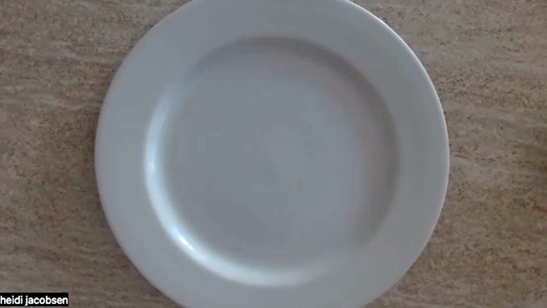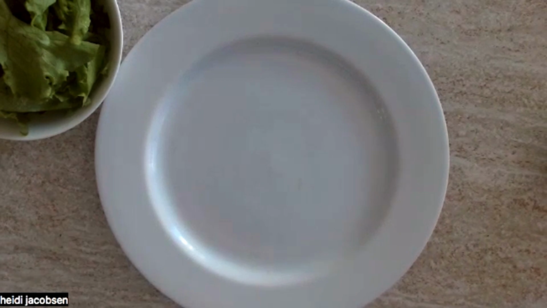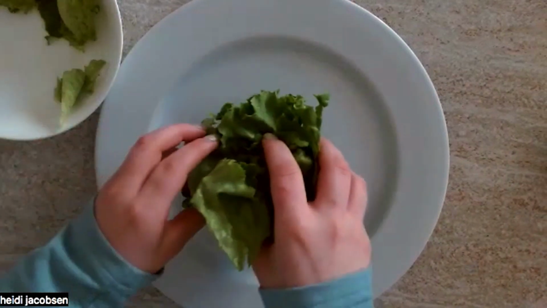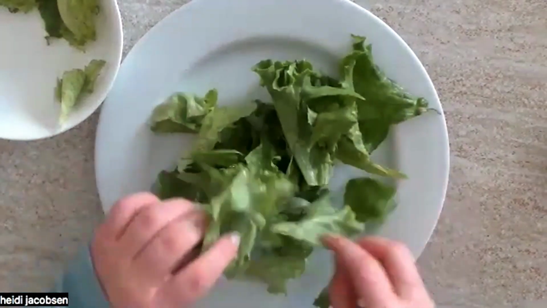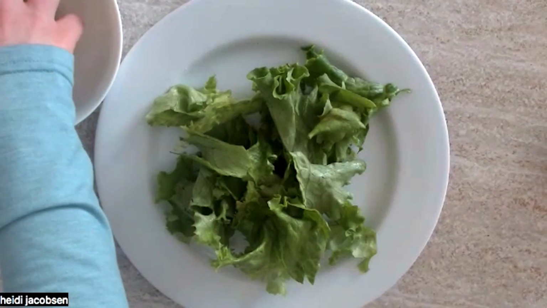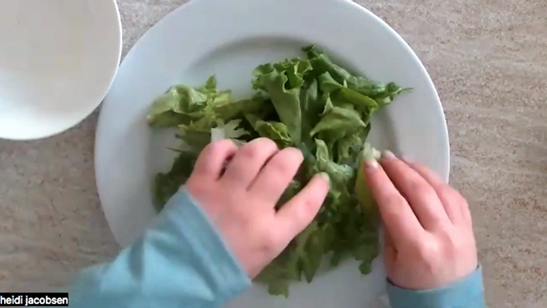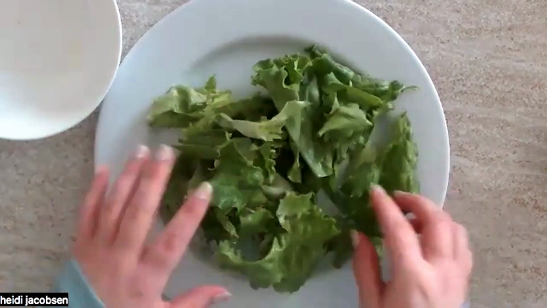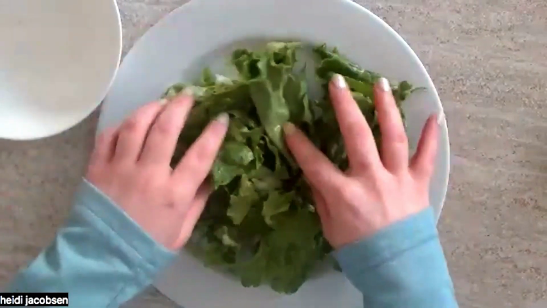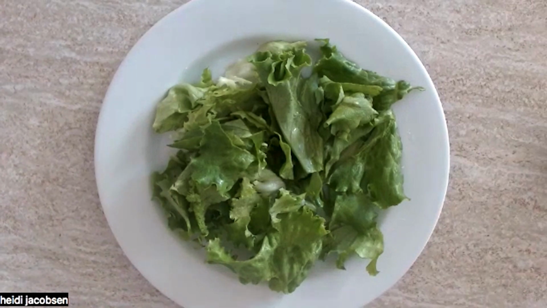I'm going to start with my first food group, which is my vegetables, and I'm going to use some lettuce. I'll add this to my plate. And you can also use different vegetables like carrots, tomatoes, spinach, or olives, or any other type of vegetables you like. All right, my first food group is vegetable.